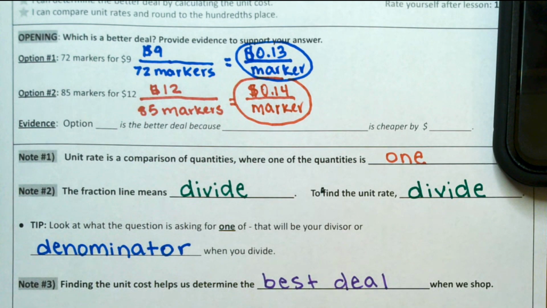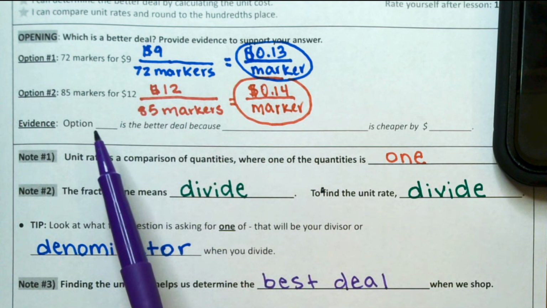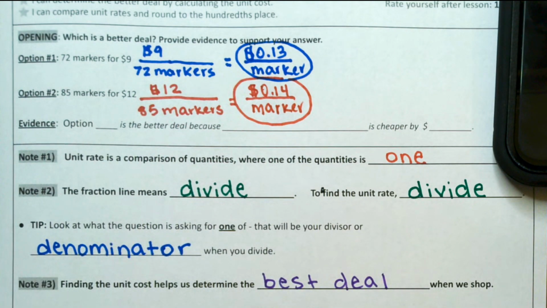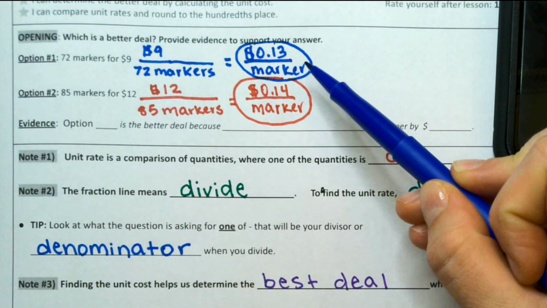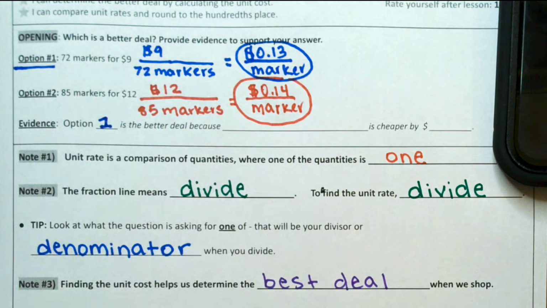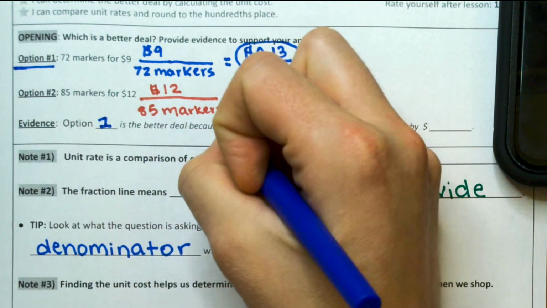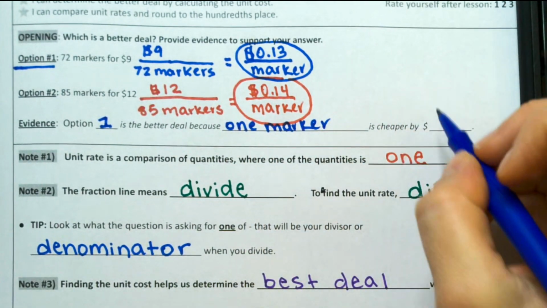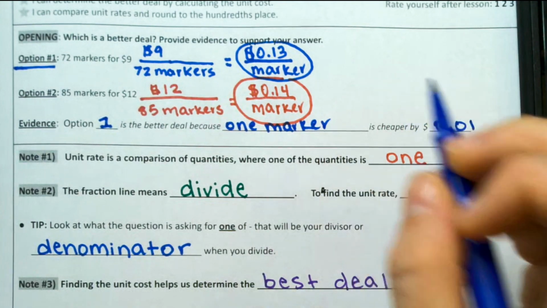So now it says, provide evidence to support your answer. This sentence starter is going to help you throughout the day because you're not going to have sentence starters on each problem. So when you're thinking about the best deal, you're thinking about which one's the cheapest. Well, would you rather pay 13 cents per marker or 14 cents? 13 cents is cheaper. So option number 1 is a better deal because 1 marker is cheaper by 1 cent.